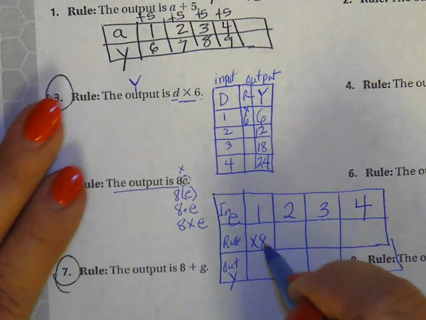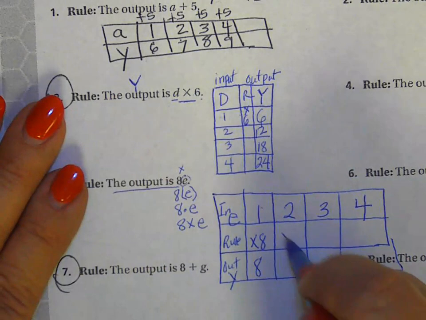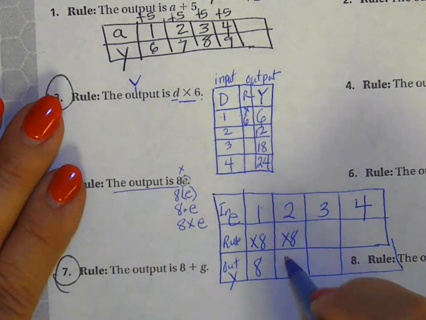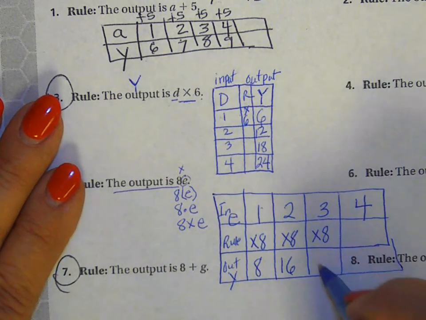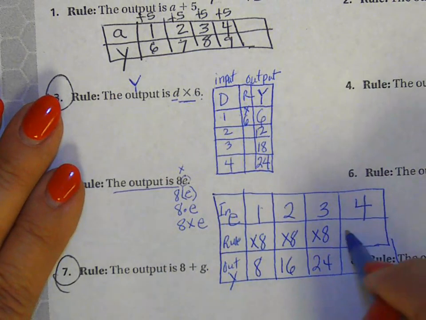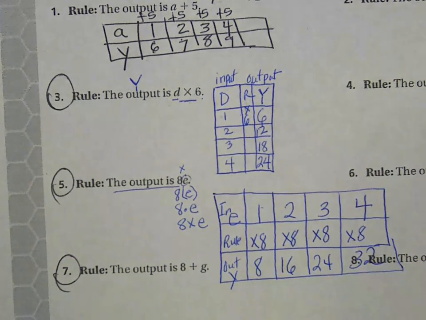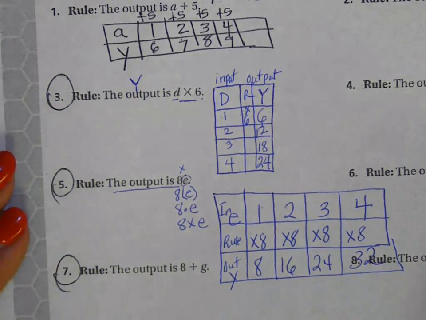So 1 times 8 equals 8. 2 times 8 equals 16. 3 times 8 equals 24. 4 times 8 equals 32. Okay. If you wanted to do 2, 4, 6, 8, you could do that. If you wanted to do 1, 3, 5, and 9, you can do that. If you wanted to do 11, 12, 13, 14, you can do that as well.